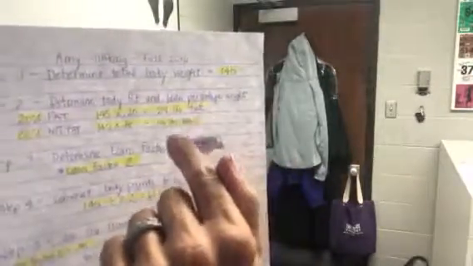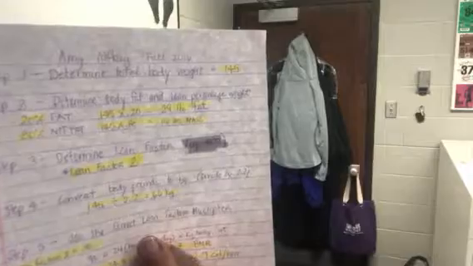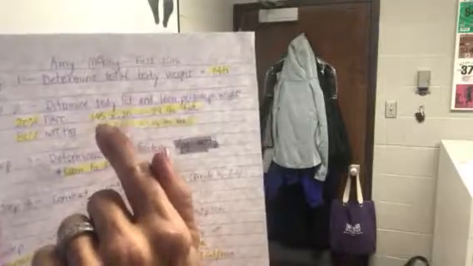Now, after I determined body fat percentage, I was just curious to know what my fat mass was and what my lean mass was. So I took that 20% and multiplied it by 145, and I found out that there was 29 pounds of me that was fat and 116 pounds of me that was lean mass.